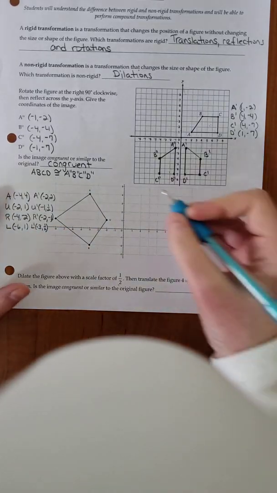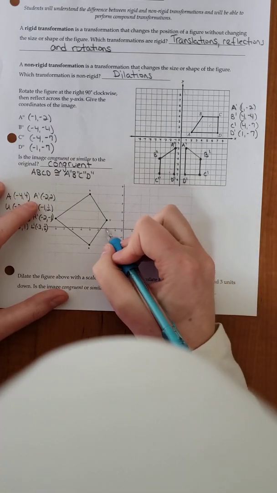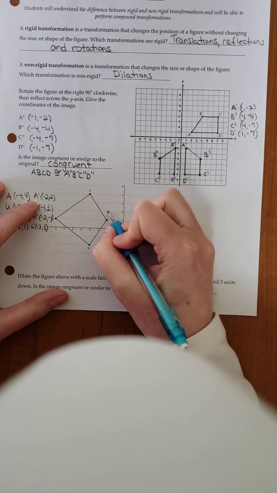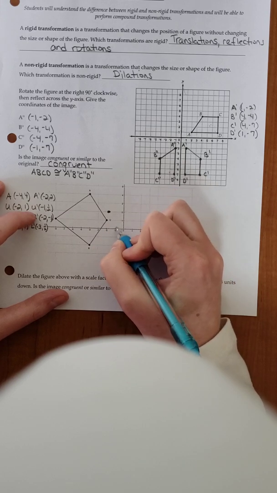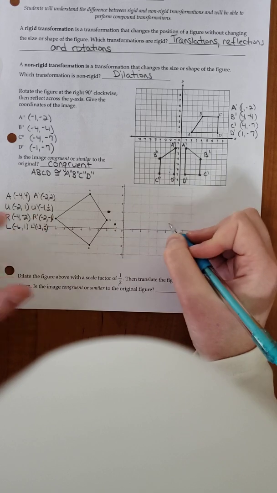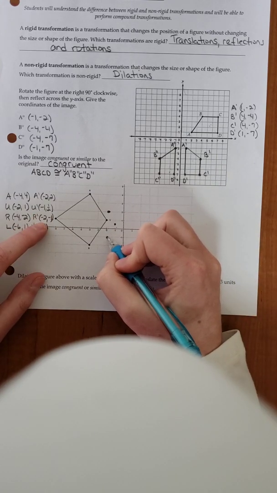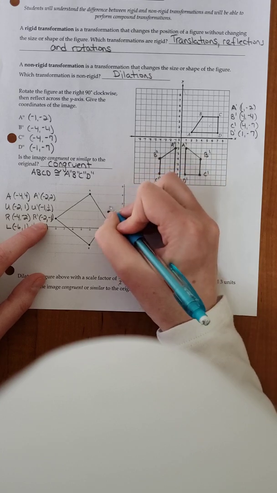All right, so let's plot those. That will be our dilation. So -2, 2, -1, 1/2. We're going to have to kind of estimate where the 1/2 is. -2, -1. Oh, I forgot to label these, didn't I?